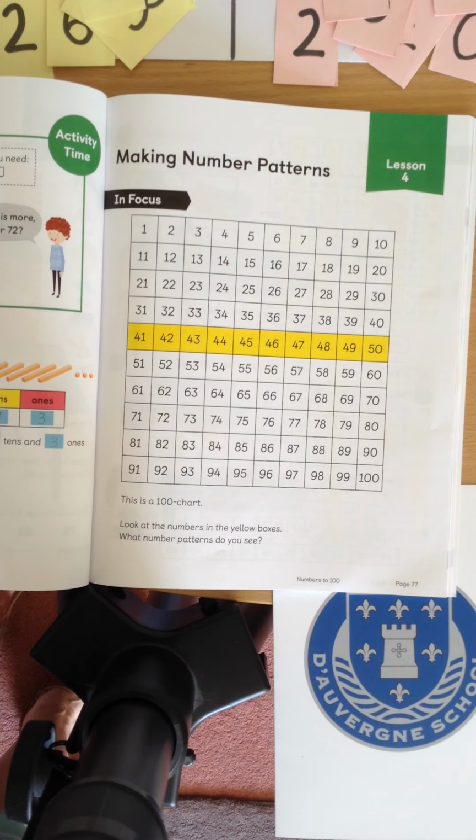Last week I think you were having a go at drawing a number square and filling in all the numbers. Keep practicing that if you found that tricky, to see if you can get all the numbers up to 100 in a 100 square.